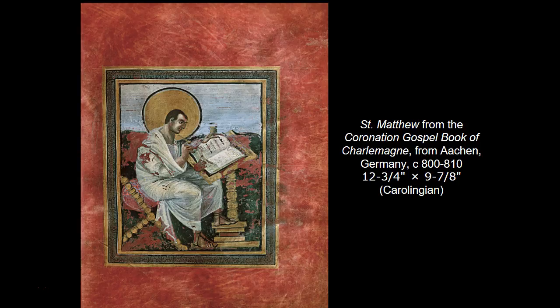This is the Coronation Gospel Book of Charlemagne. So this would be the one that was used during his coronation as the emperor, so very rich and important book. And you can see that it is the St. Matthew page, so introducing the book of St. Matthew. Once again, St. Matthew looks quite three-dimensional.